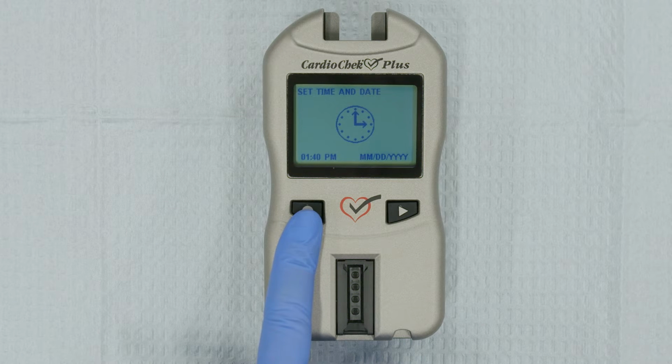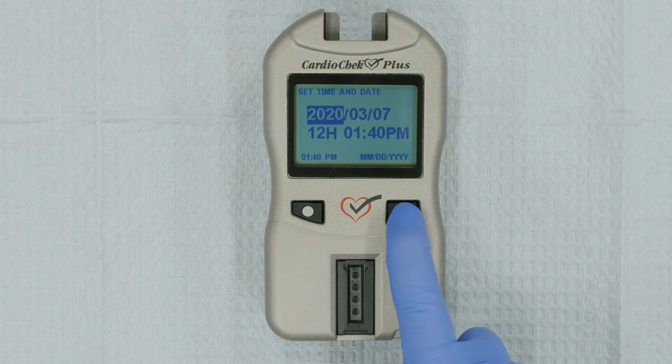After setting the language, set time and date will be displayed on your screen. Press Enter. Using the Enter and Next buttons, set the correct date and time on the analyzer. Before running patient tests, verify that the analyzer's electronic and optical systems are working properly by running a check strip verification. You'll use the gray check strips included in your carrying case.